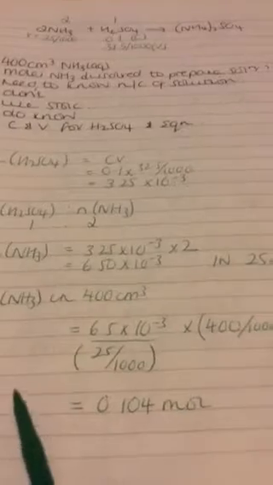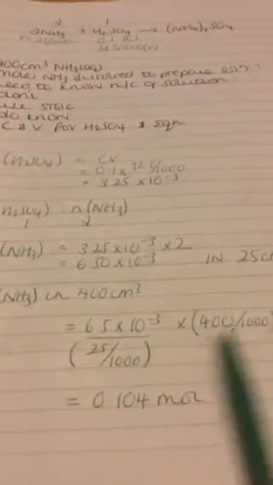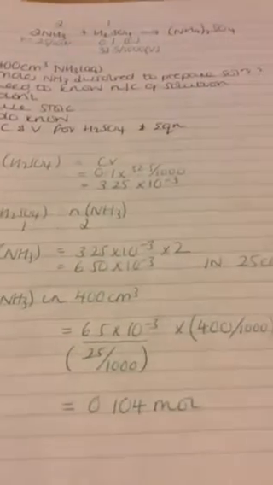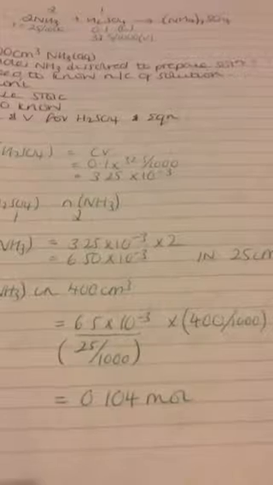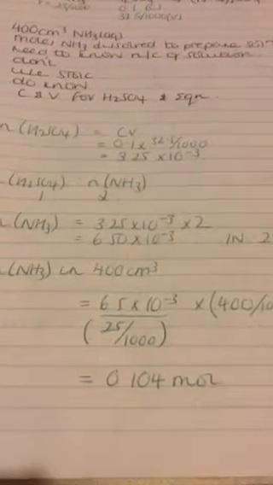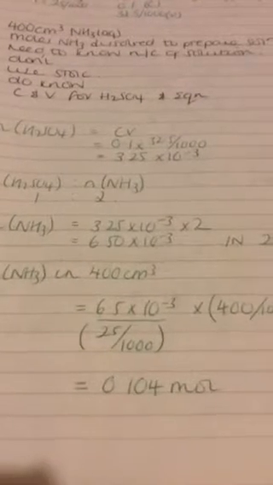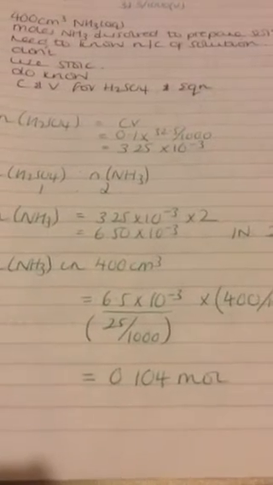You don't have to put divided by 1,000 at both of these stages. If you just divide through by 25 and then times by 400, you will come to the same number. But good practice, divide through by 1,000 so you don't forget to do it when it is important. This comes to 0.104 moles. Again, important to make sure that we include our units.